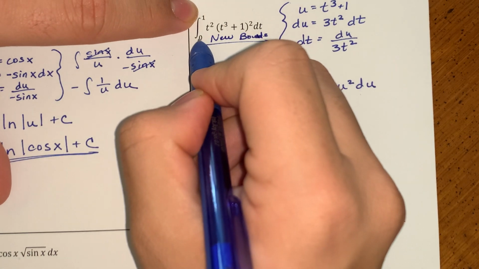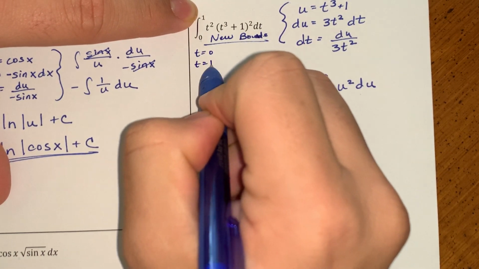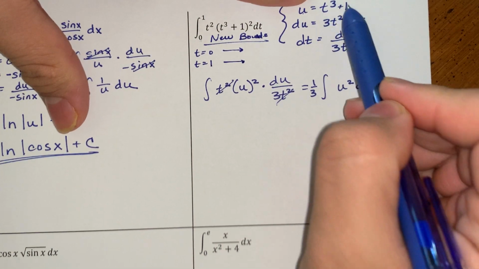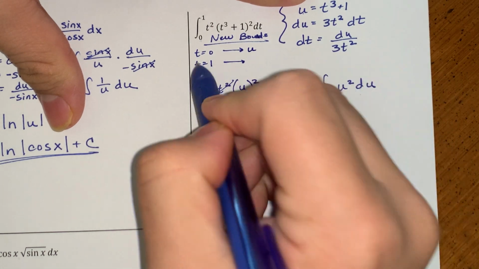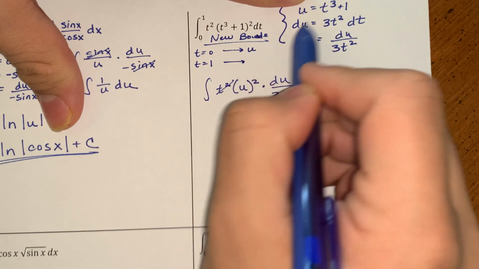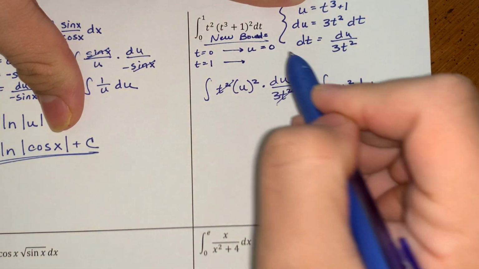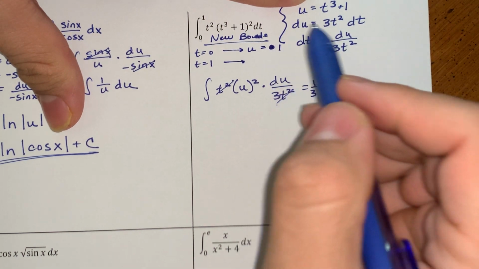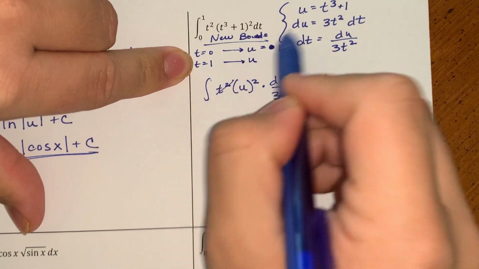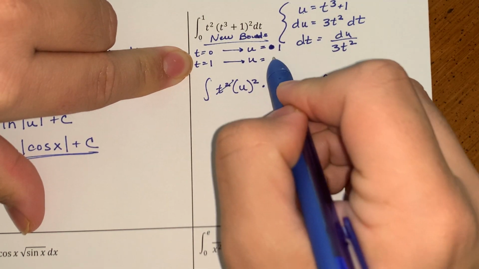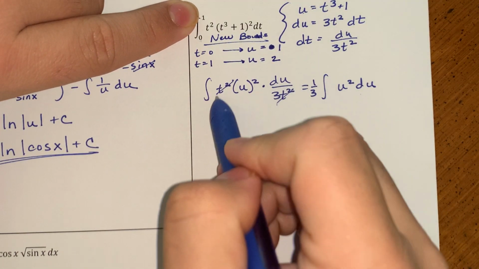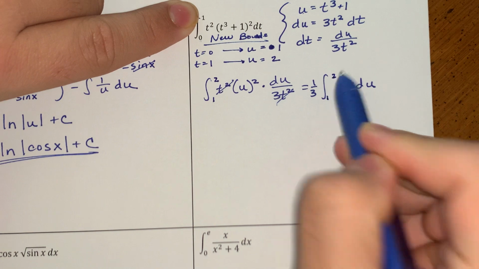These are the bounds for your t variable. So we know that we have t equals 0 and t equals 1. But let's create the new bounds for your u variable. We know that u is t cubed plus 1. So for my t bound of 0, that's the same as a u bound of 0 plus 1, which is 1. For my t bound of 1, I'm going to plug in 1 for t, and then my new u bound is going to be 2. So now my bounds are no longer going to be from 0 to 1. Instead, they're going to be from 1 to 2. From 1 to 2. Okay?